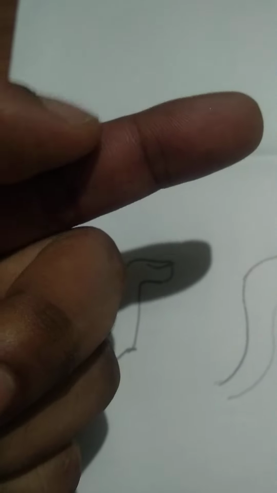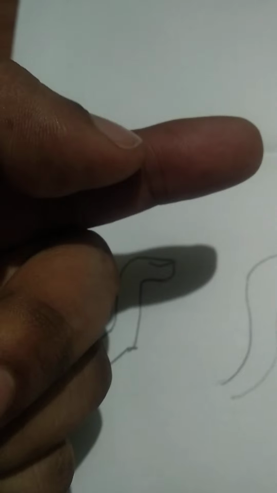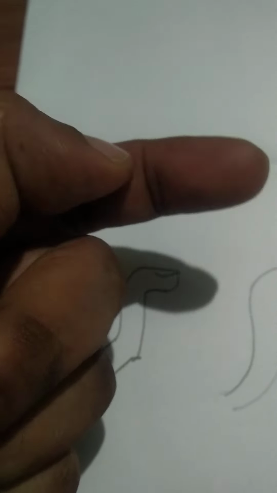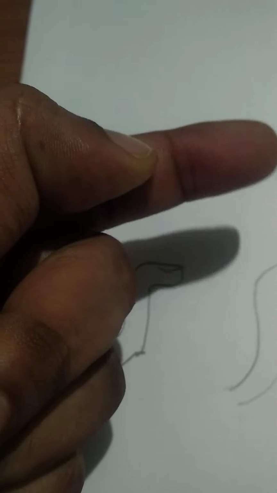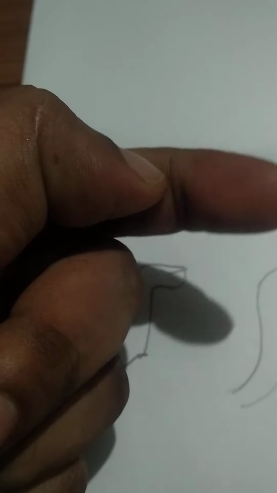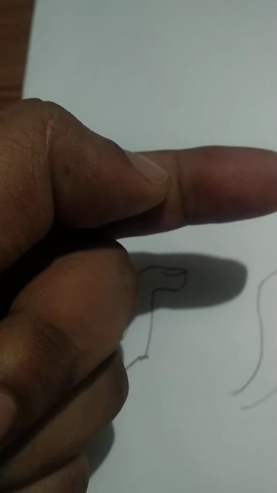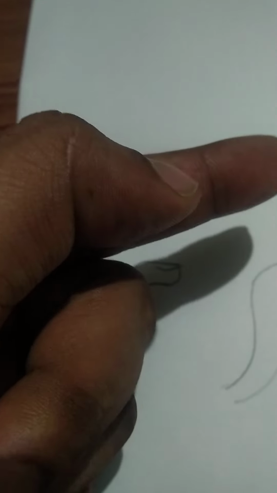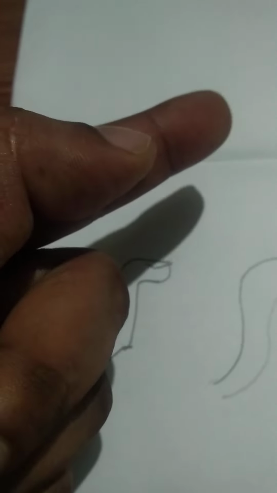Next, between the middle phalanx and distal phalanx, there is the distal interphalangeal joint. Again, this is a hinge joint, with only two movements, flexion and extension. Flexion is caused by flexor digitorum profundus and extension by extensor digitorum. So these are the joints, the movements, and the muscles causing them.